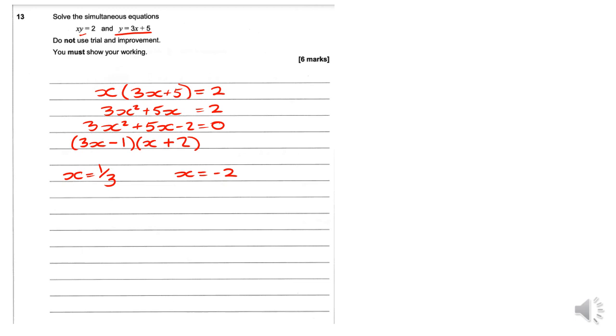Either one seems to work quite easily to get the y values. If you think about rearranging this one, y is just 2 over x, isn't it? So 2 divided by a third is actually 2 times 3, so y would be 6. And 2 divided by -2 is -1. So there are my solutions, saved by the bell.